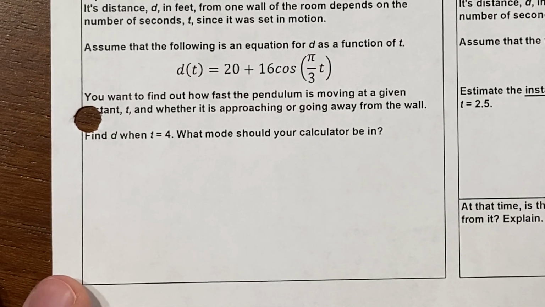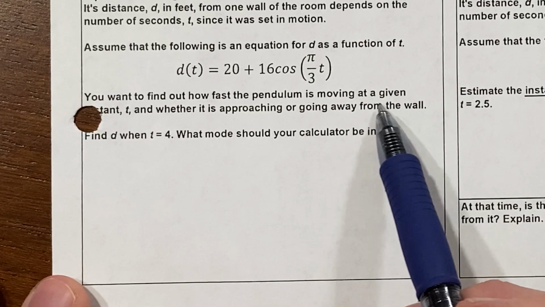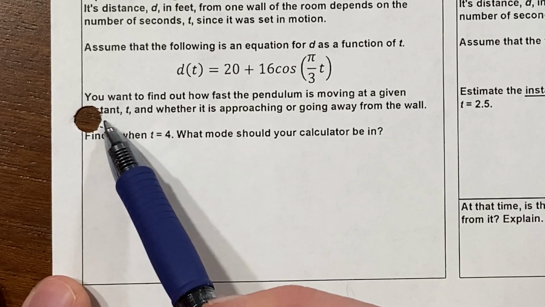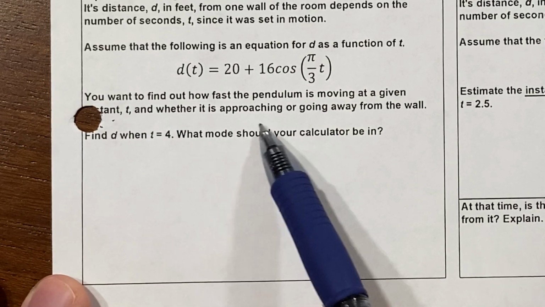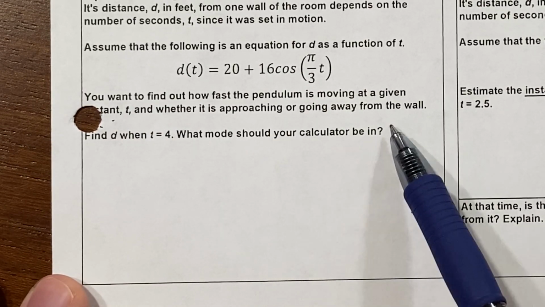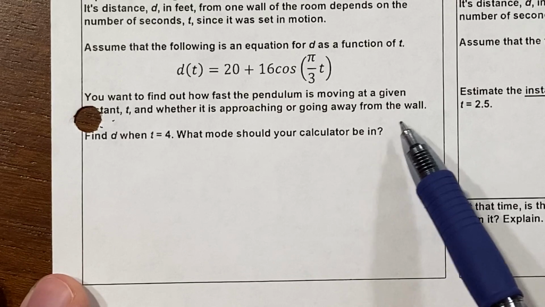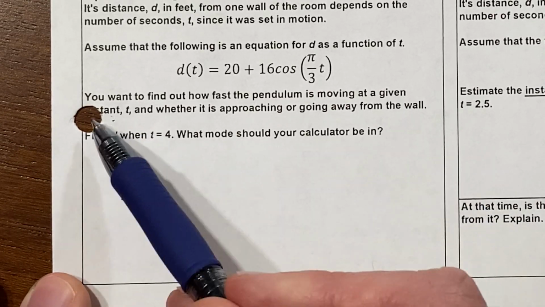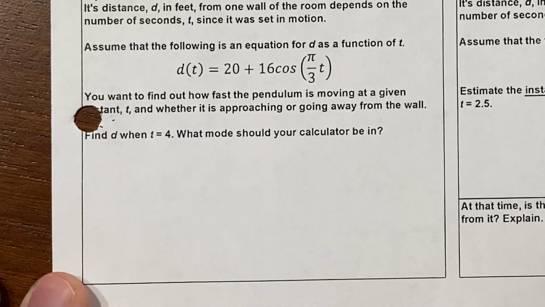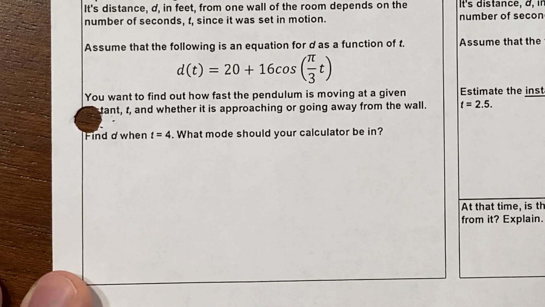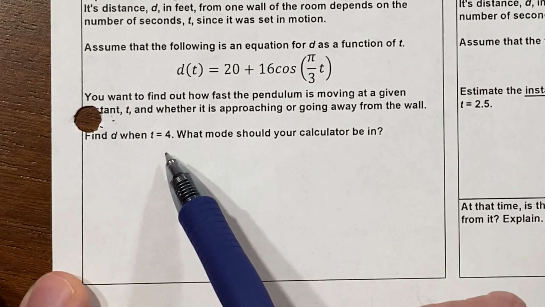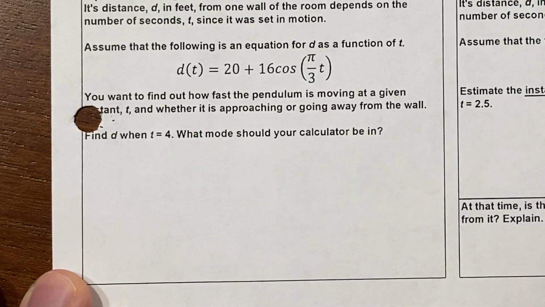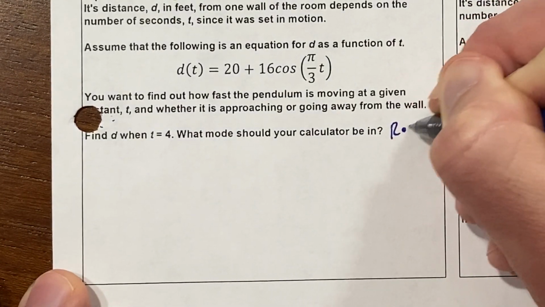You want to find out how fast the pendulum is moving at a given T, and whether it is approaching or going away from the wall. The key word is instant, at a given instant T. Find D, so find the distance when time equals 4. What mode should your calculator be in? Well, it should be in radian mode.